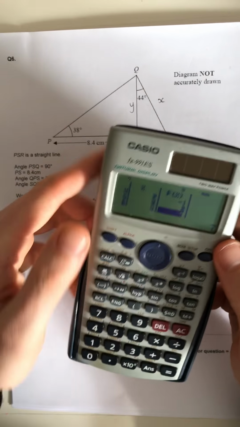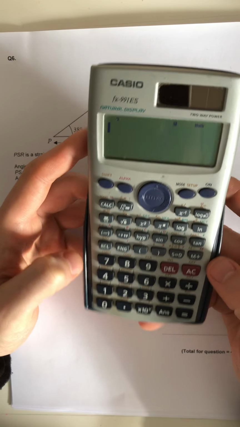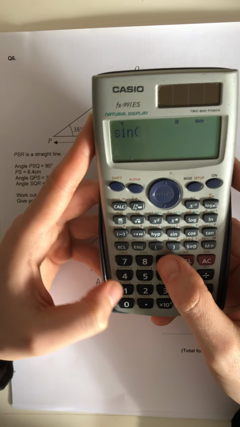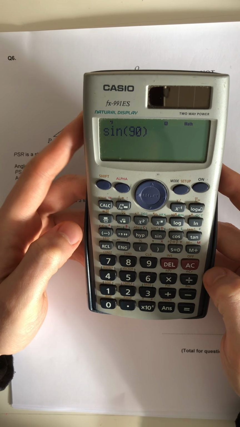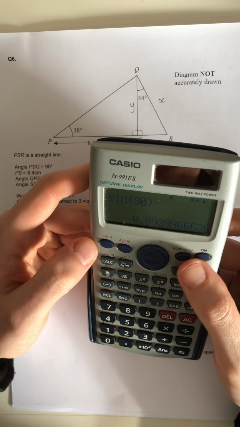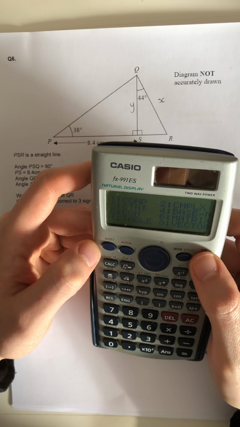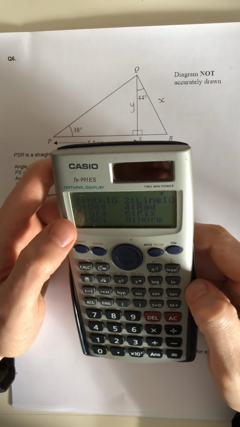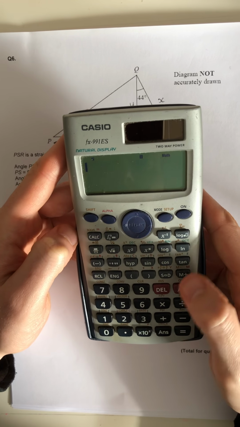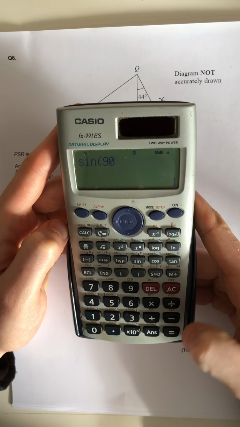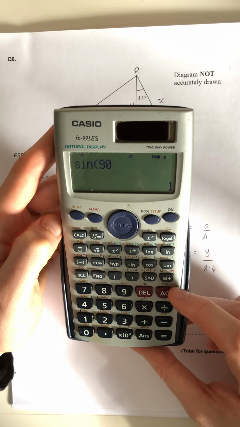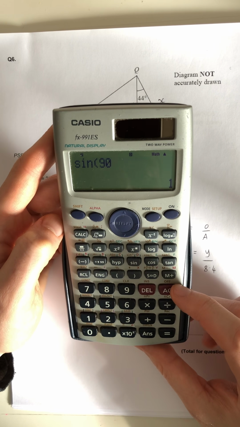Now before I begin doing this, I just want to remind you of one thing. Sometimes calculators are in the wrong mode, and one thing to check is if you type in sine of 90, the answer to this should always be 1. And mine isn't equal to 1, which means my calculator's in the wrong mode. So the first thing I'm going to do is press setup, and I want it in degree mode, i.e. angles measured in degrees. So that's number 3. Sine 90. Okay, now the calculator's in the right mode. It's only going to make mistakes if you're doing trigonometry questions of sine, cos, or tan.